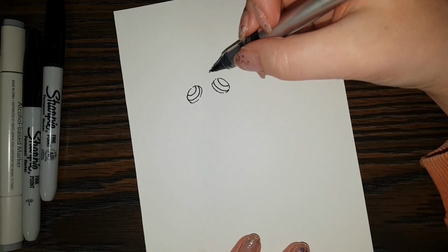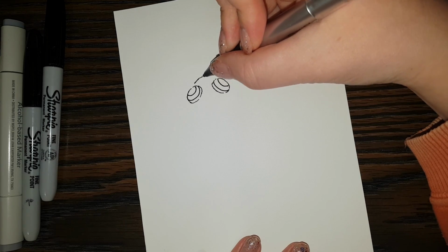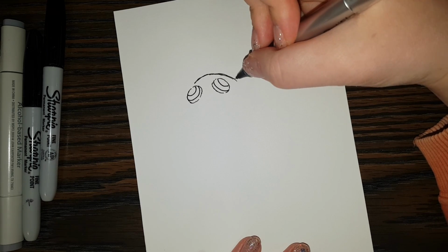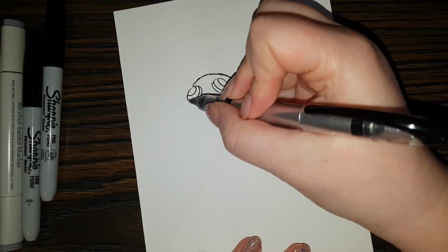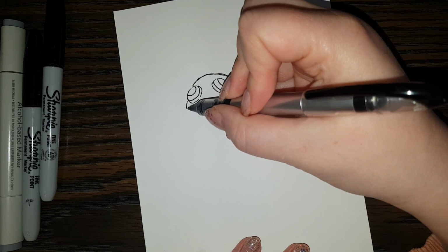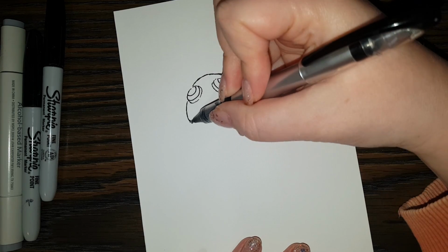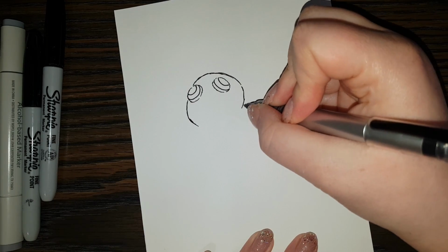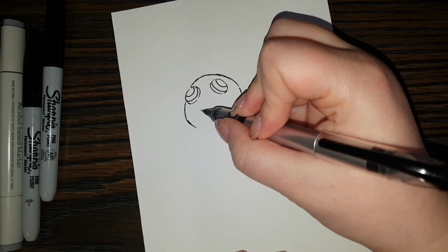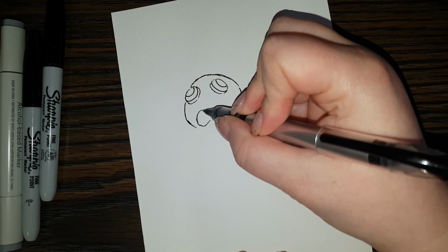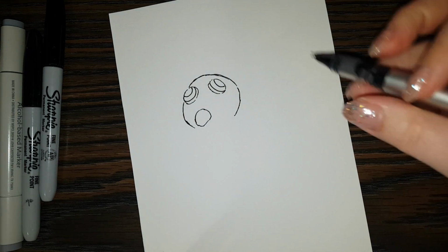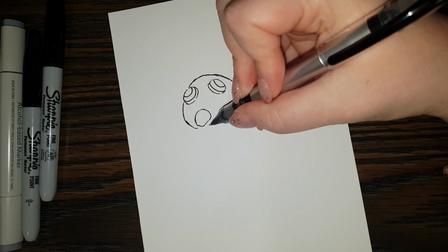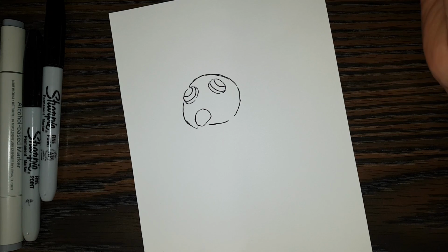And then the next thing we're going to do is the top of the head. We're going to do a little rounded part here. And then we're going to come along and go past here. You can see that we're kind of coming inward, so we're going to go inward on this side too. And we're going to do a great big red nose. And then the next thing we're going to do is another little line coming along like that.